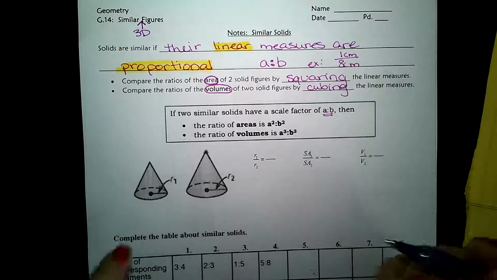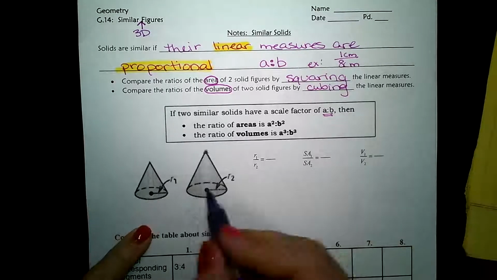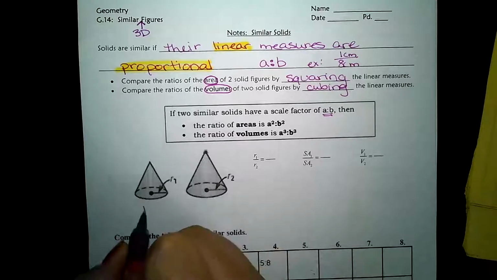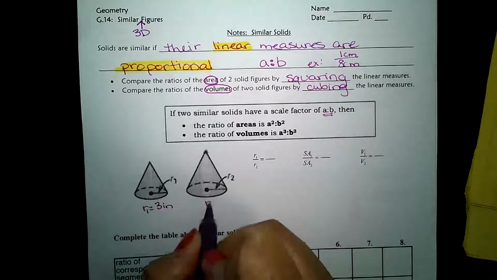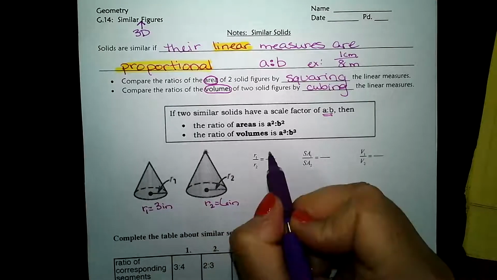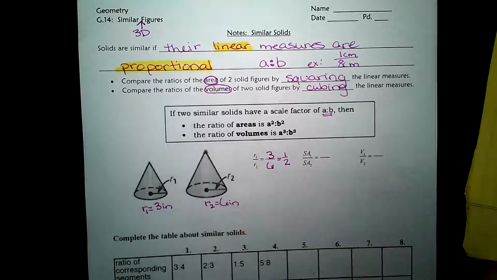So let's see what it might look like when we're talking about two cones. The ratio of these two cones might be, let's just say that R1 is 3 inches and R2 is 6 inches. So the ratio would be 3 to 6, which would reduce to 1 over 2.